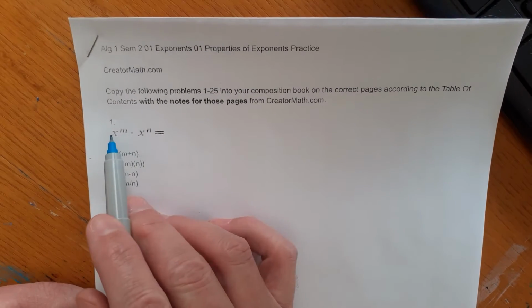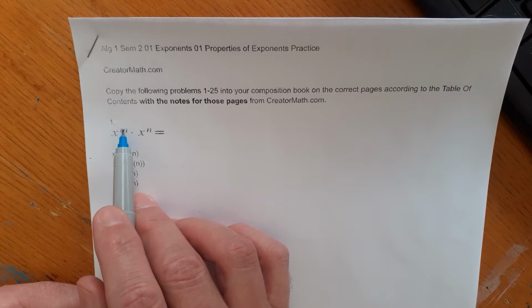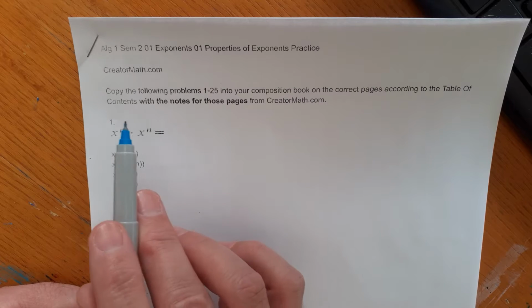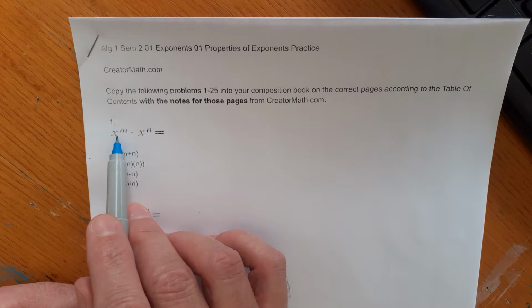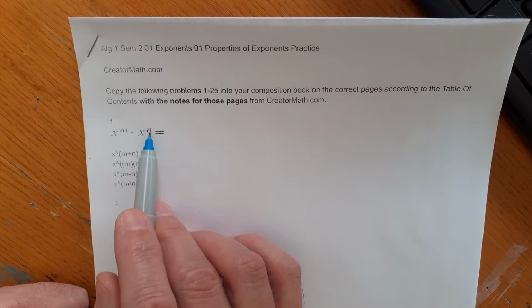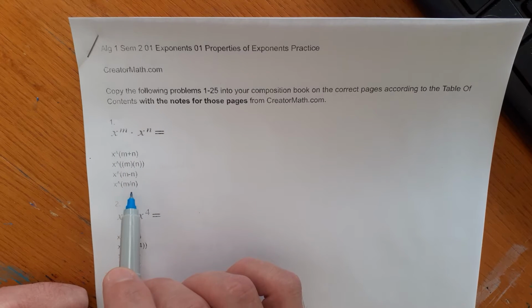So here's what we're going over. Here's your first sample problem. This is x to the power m. Some of these are written kind of funky, so you're going to have to do your best to decipher them. This is x to the power m times, that dot means multiply, x to the power n. That's our question, and then they give us multiple choice.